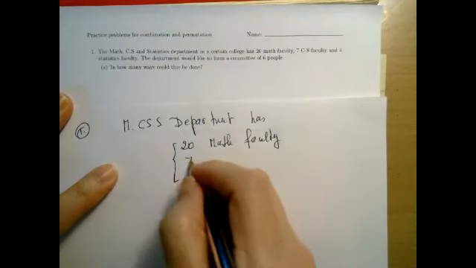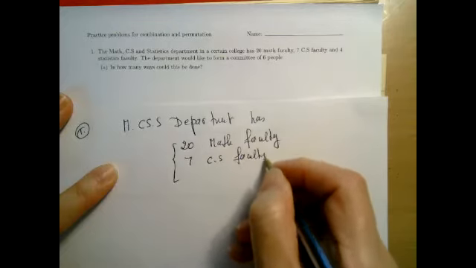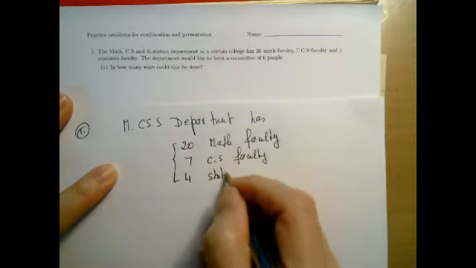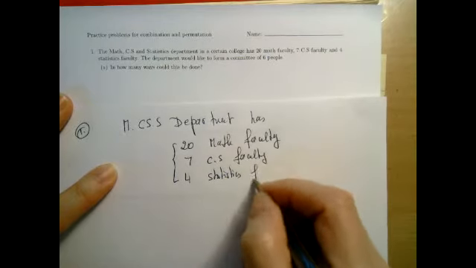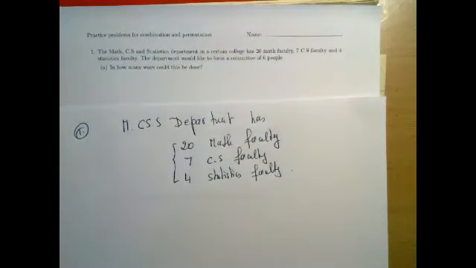It has 7 CS faculty and has 4 stat faculty. Okay, so this is the department.